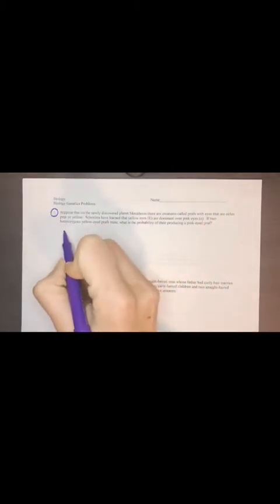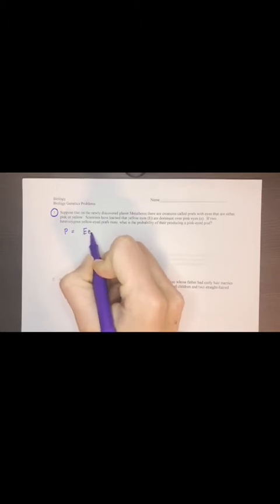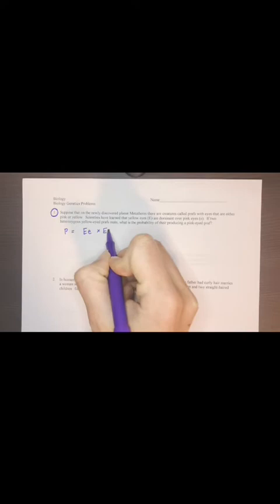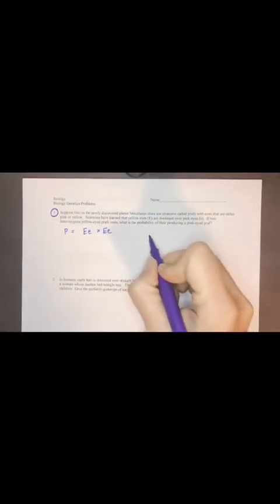So the question is: if two heterozygous yellow-eyed prafts mate, what's the probability of producing a pink-eyed praf? Two heterozygous parents means our parents look like a big E, little e, and a big E, little e. Each one has one letter from each parent.